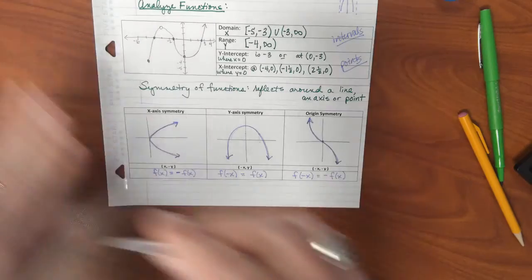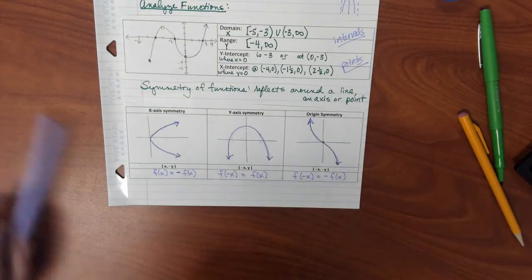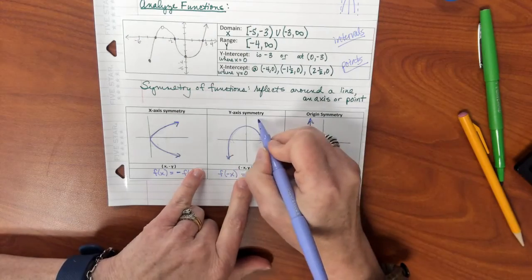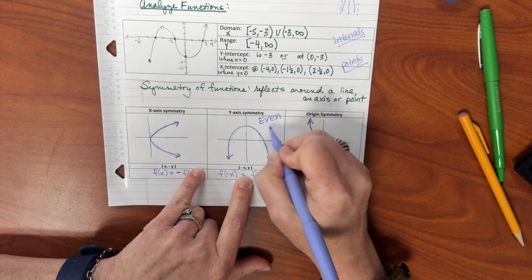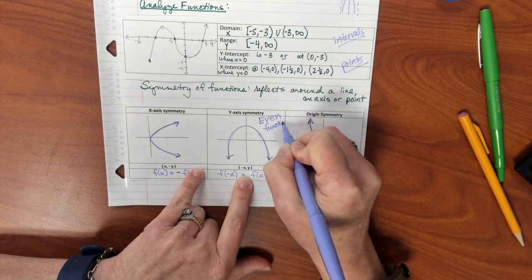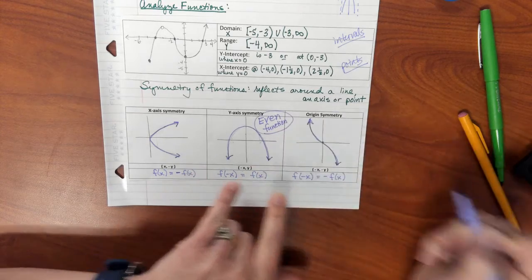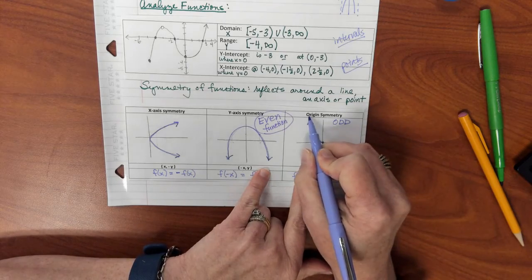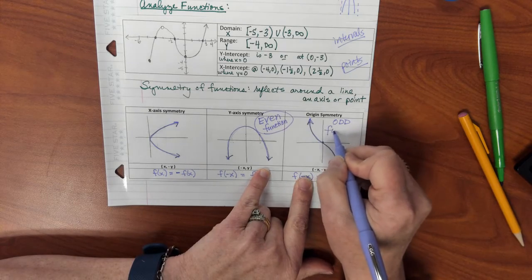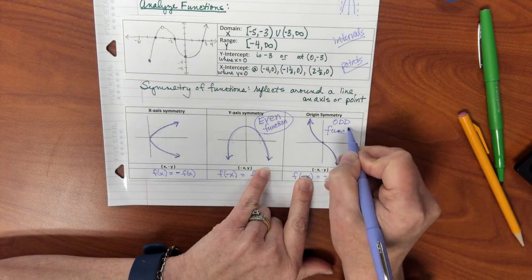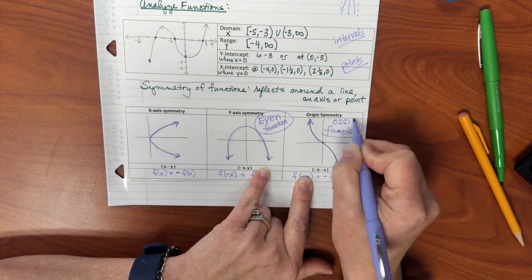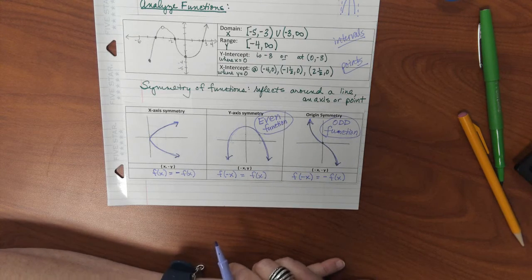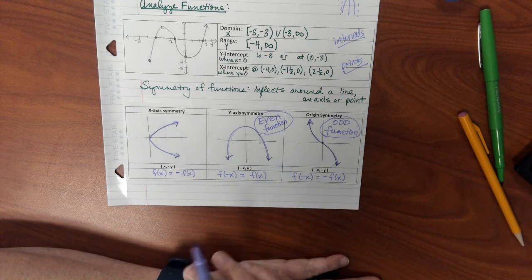Okay, let me tape this down real quick. Also, there's one more thing we need to talk about. We call y-axis symmetry even functions, and we call origin symmetry odd functions. And I always remember that because origin is an O and odd. So I can keep those together in my mind. There's not a nice name for x-axis symmetry, but we do talk about even and odd functions as having y-axis symmetry and origin symmetry.